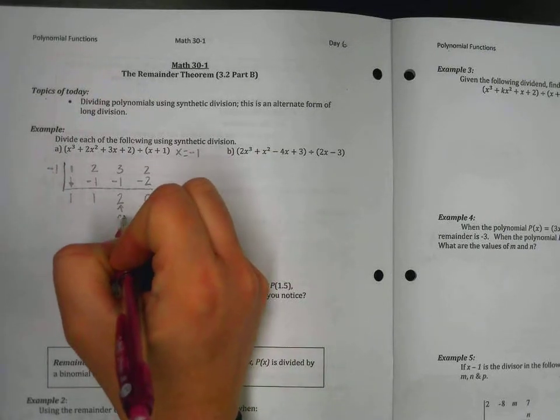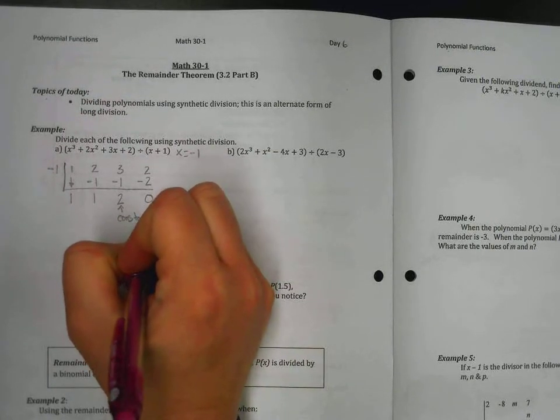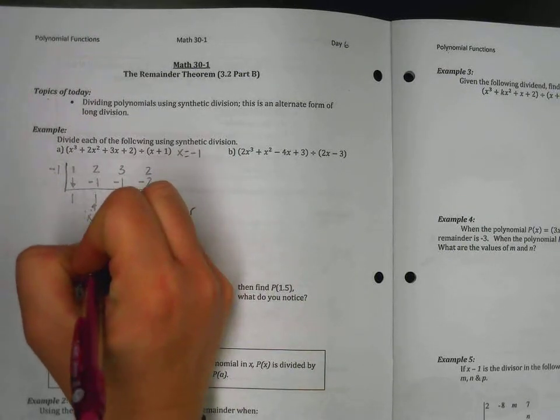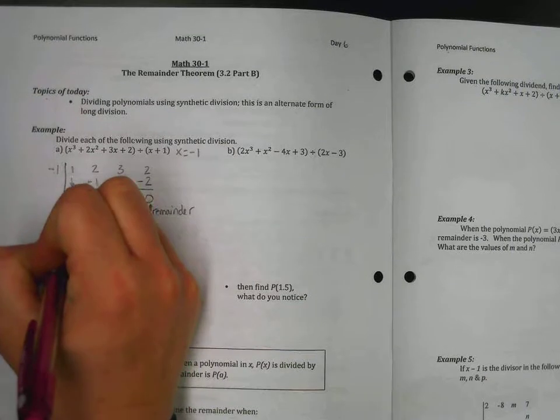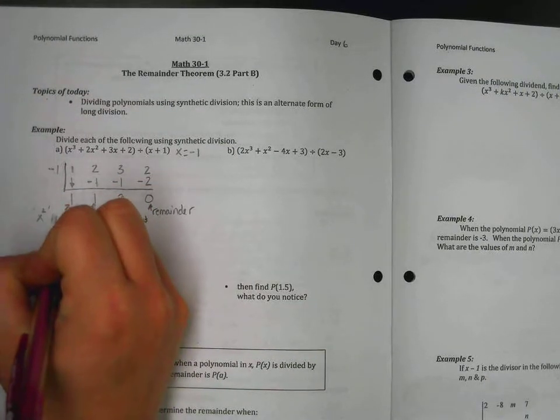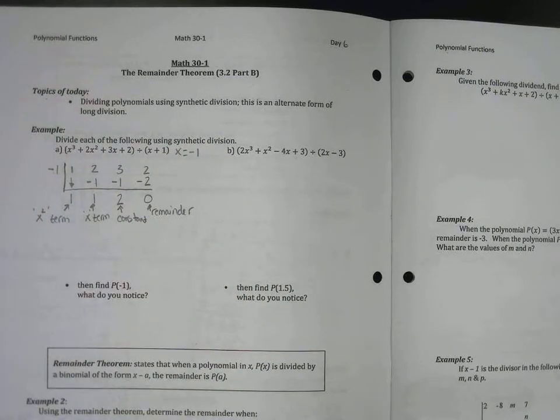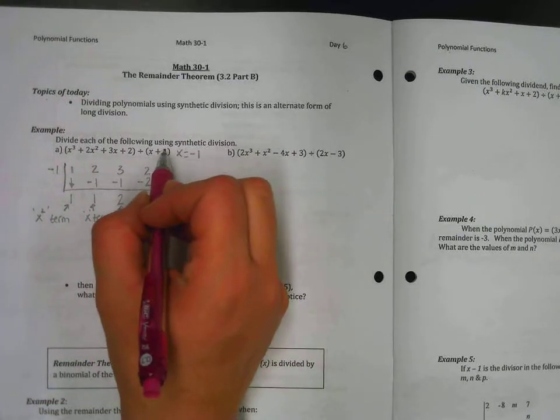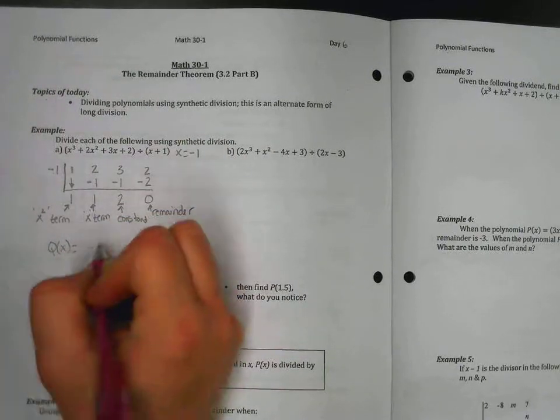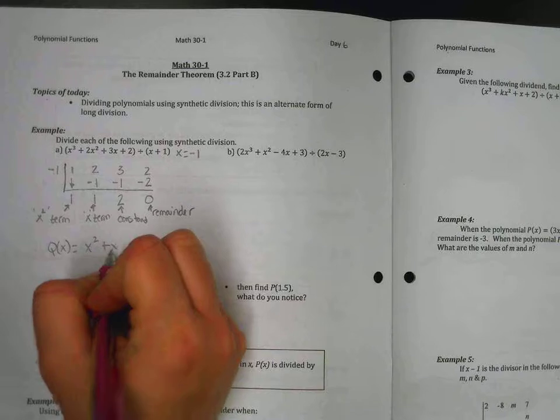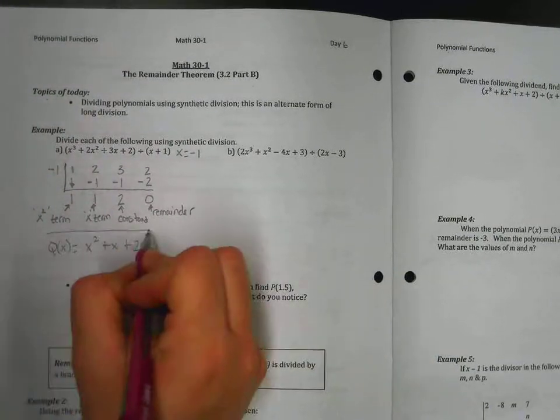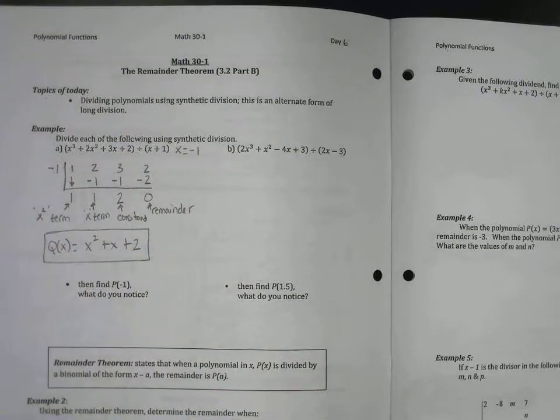This value is called the constant. This is going to be your x term. And this last value is going to be your x squared term. All right, so when I divide x plus 1 into this polynomial, my quotient ends up to be x squared plus x plus 2 with a remainder of 0. Done. So a lot quicker method.